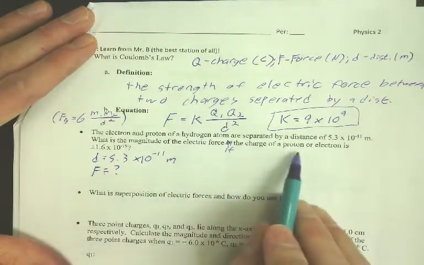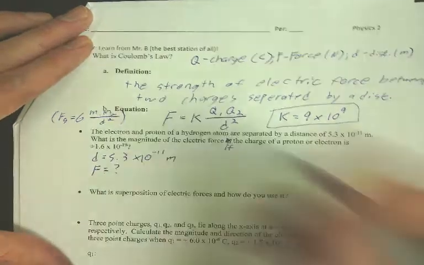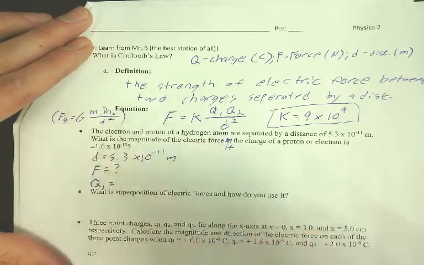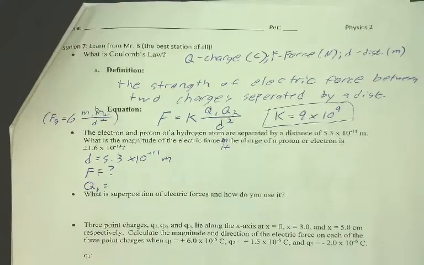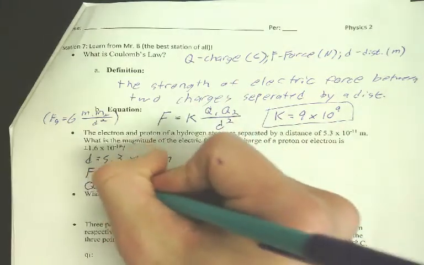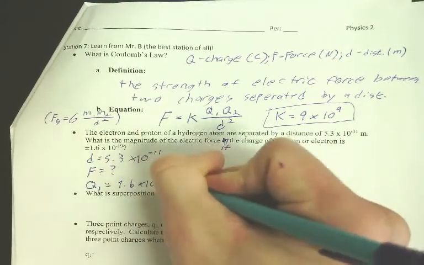If the charge of the proton or an electron is this, the value for Q1 is going to be my proton. Why that one? Because I decided. It doesn't matter what's Q1 and Q2. Q1, I'm going to make the proton. So that's going to be a value of 1.6 times 10 to the negative 19th.